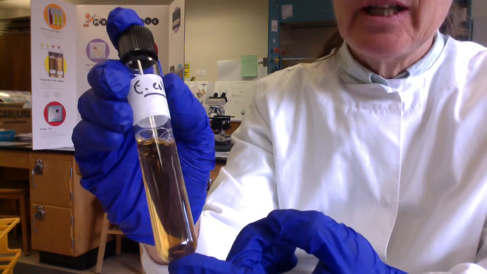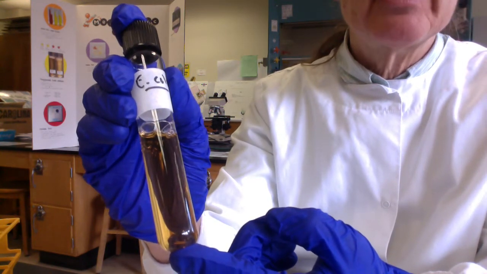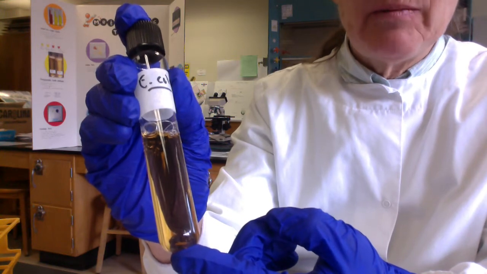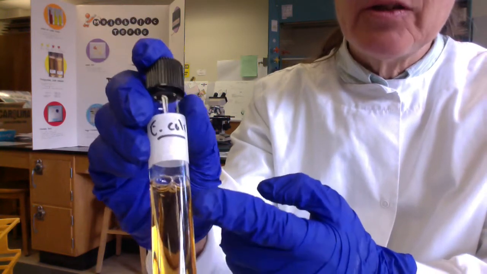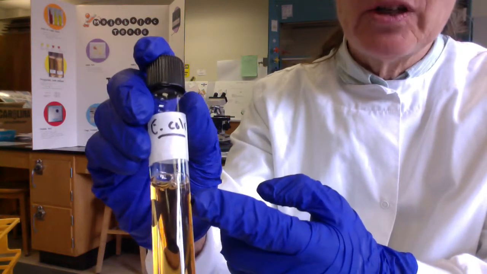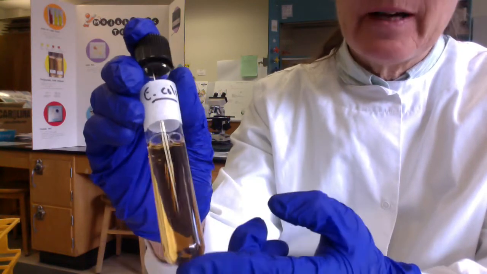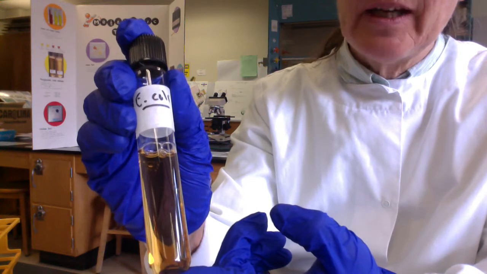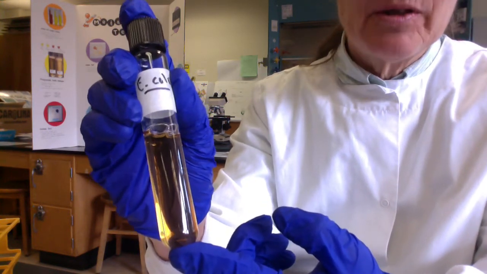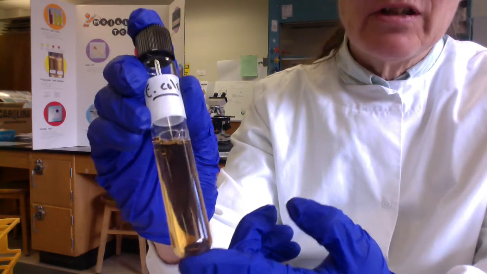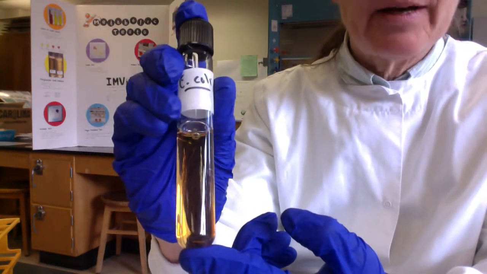Another possibility is maybe if you transferred from a plate, maybe your loop was too hot and you killed the bacteria. Another possibility is you transferred them into medium in which they can't grow. And I think that might have happened with one of our other experiments. Or you incubated them at a temperature at which they can't grow. So those are all reasons for failure of transfer, and that's often a lab exam question.